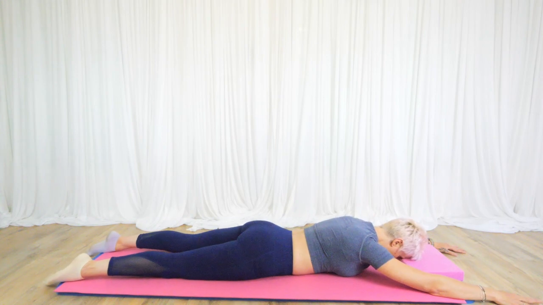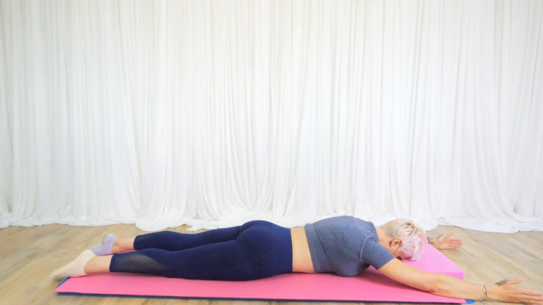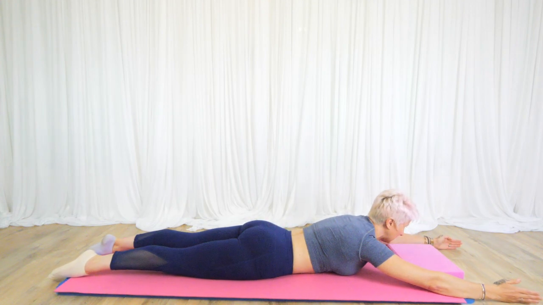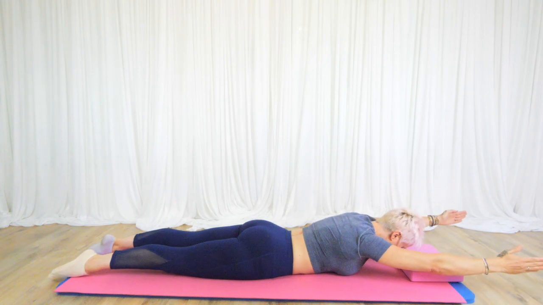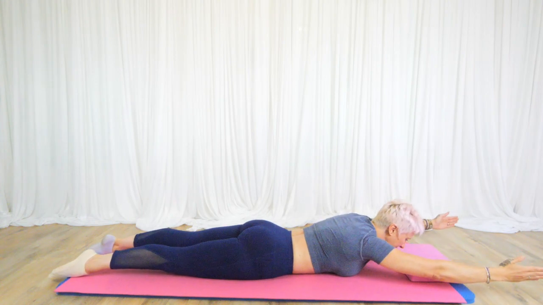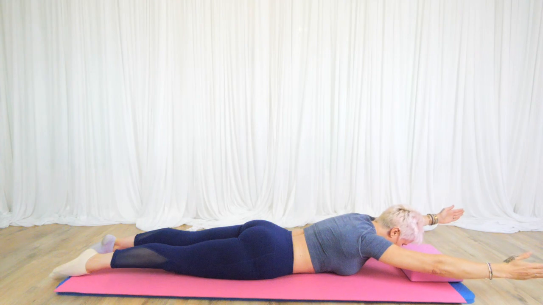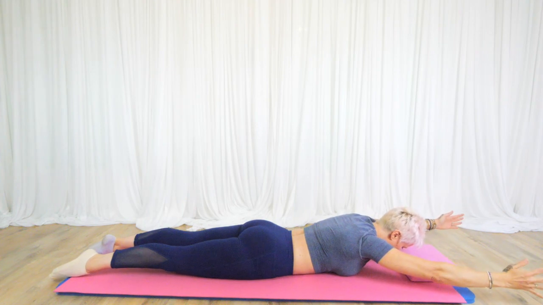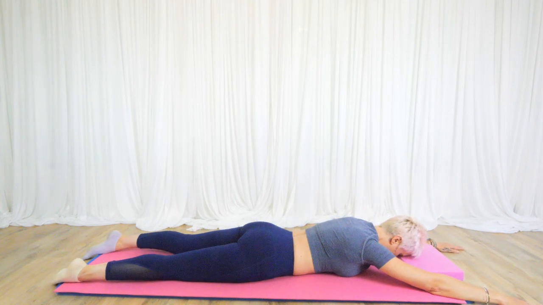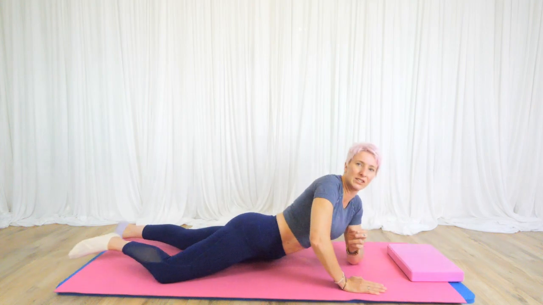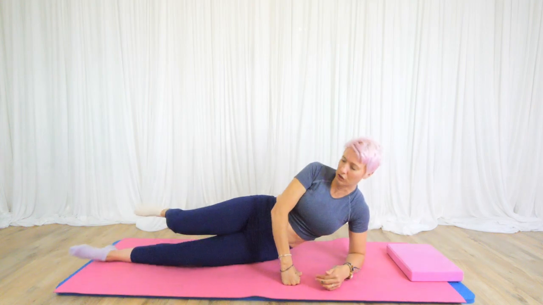Good. And then last one. You'll be glad to know. Belly button, pubic bone, legs. Lifting the chest, head, arms. Try and get your shoulder blades down. So for me, I can feel the left one moves a little bit more than the right one. And relax. Well done. So just roll onto your back.